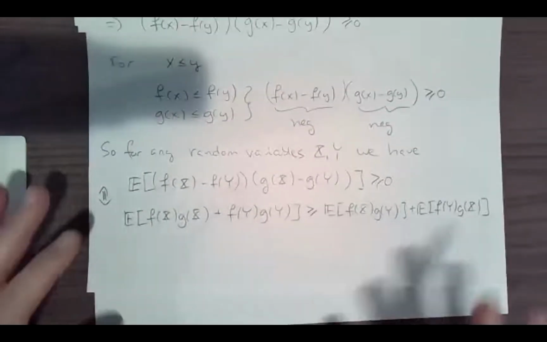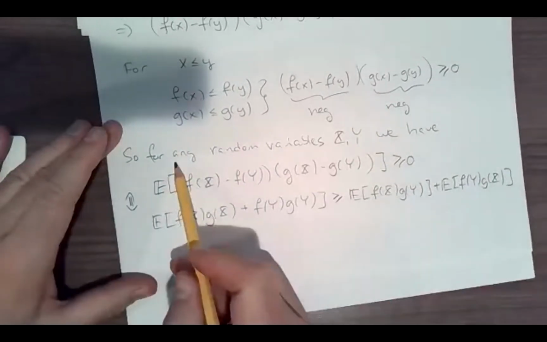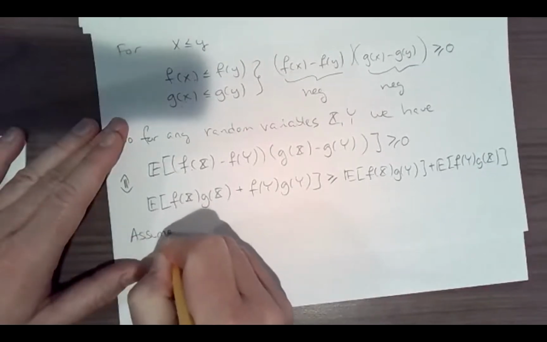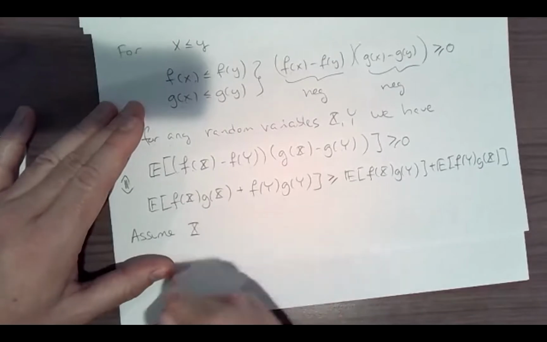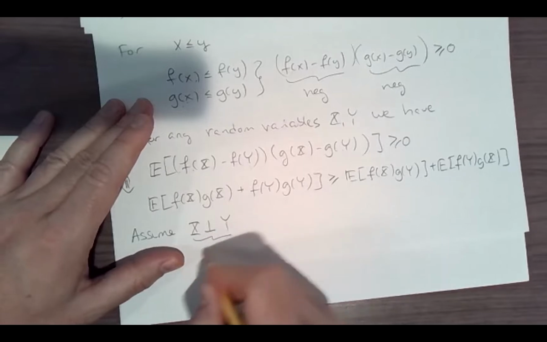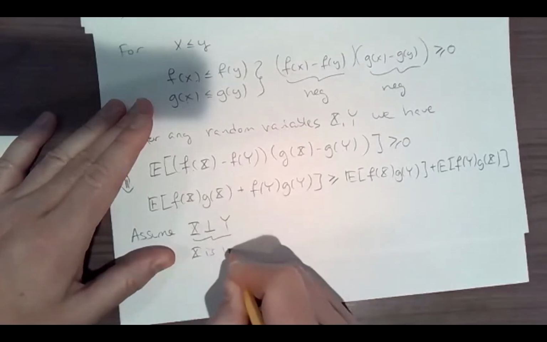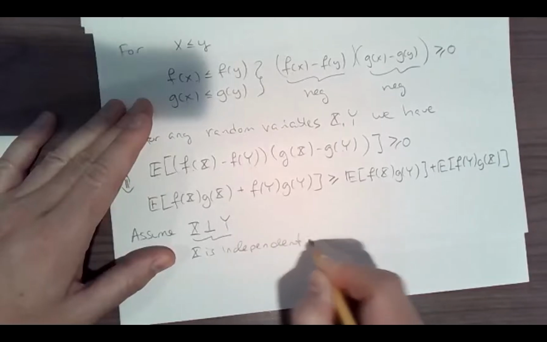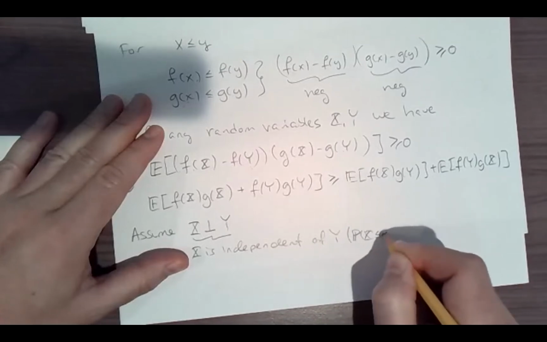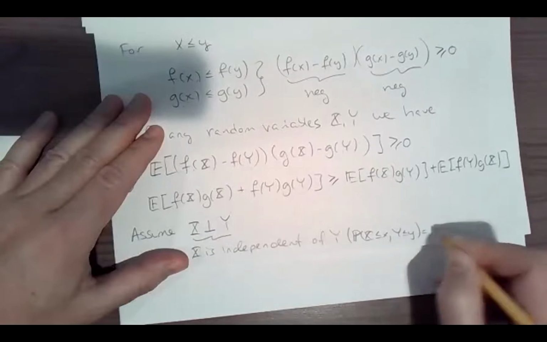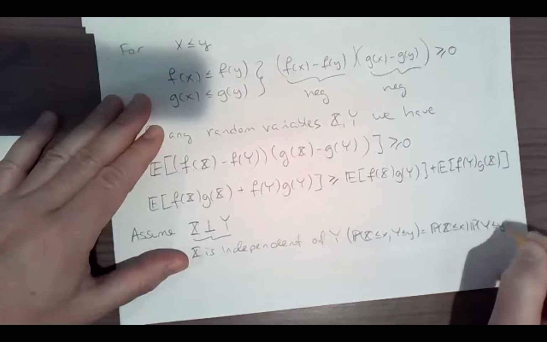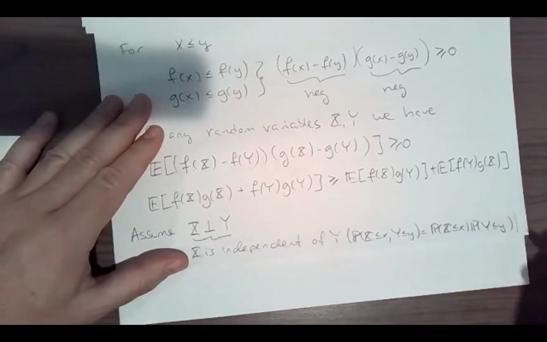So now we have this inequality. Let's specialize further then. So this worked for any random variable. So now let me make the assumption. So assume further that x is independent of y. Right, remember that means that the probability that x is less than x and y is less than y is just the probabilities multiplied. Okay, so that's just what that means.